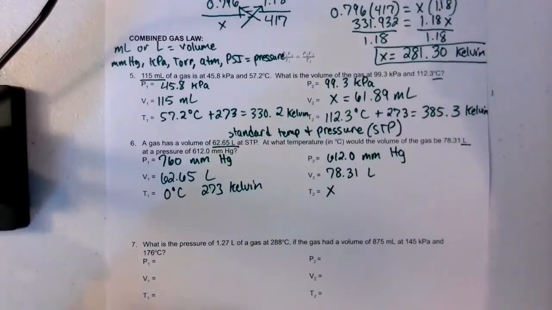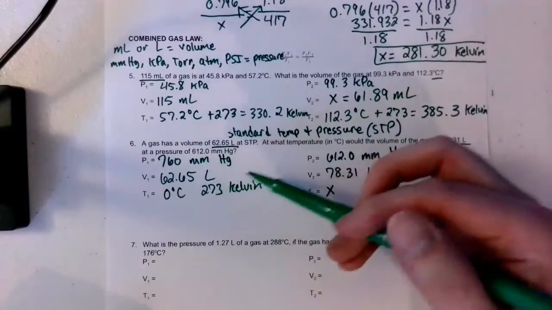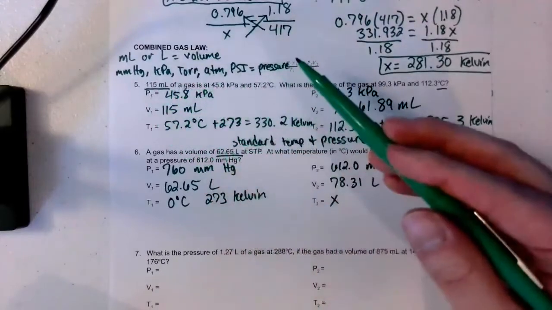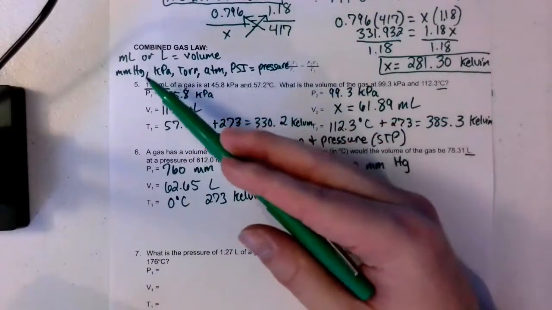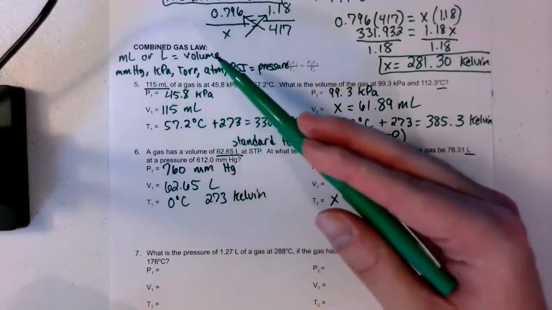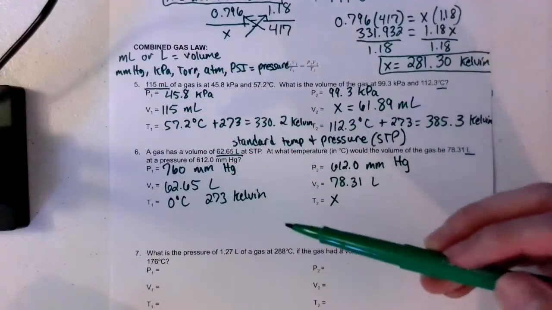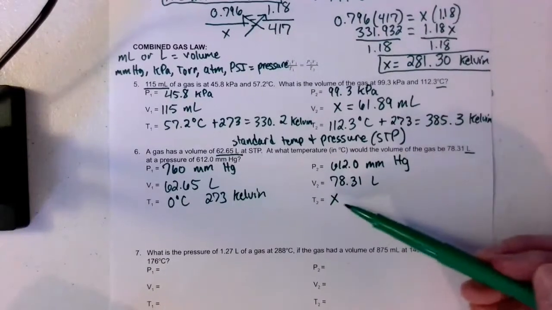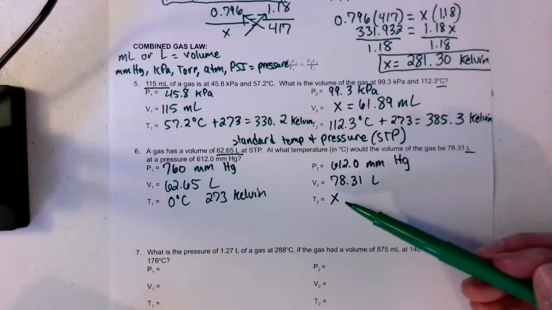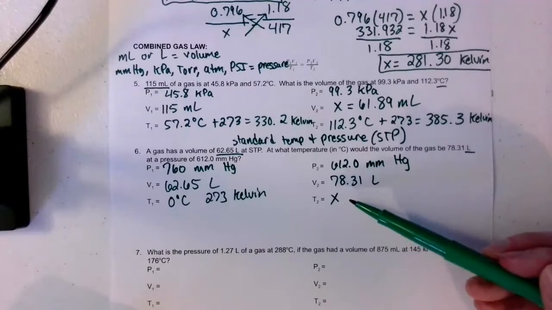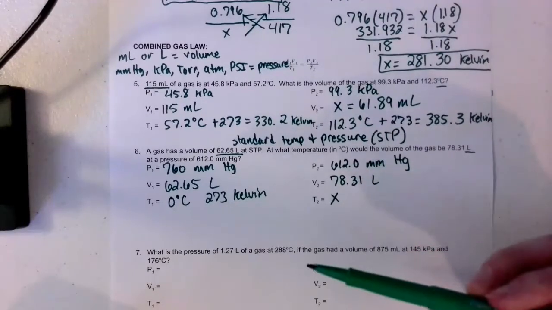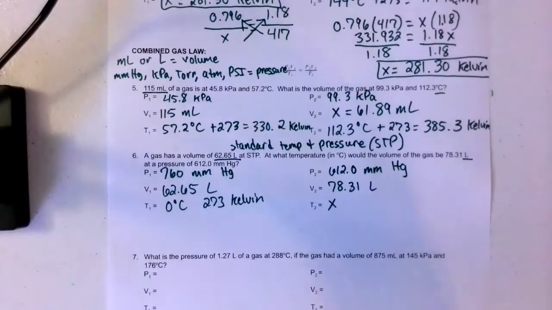Alright, so how did I know that the mmHg were pressures? I looked up here and I said, okay, which one of these are pressures? Which one of these, milliliters or liters, are volume? And then, of course, degrees Celsius is a temperature, but you have to convert that into Kelvin. So whenever you get this X here, this is going to be in Kelvin. But they want it in Celsius, and the easiest way to do that is just subtract 273 at the very end. Alright, so I'm going to do this on another sheet of paper.